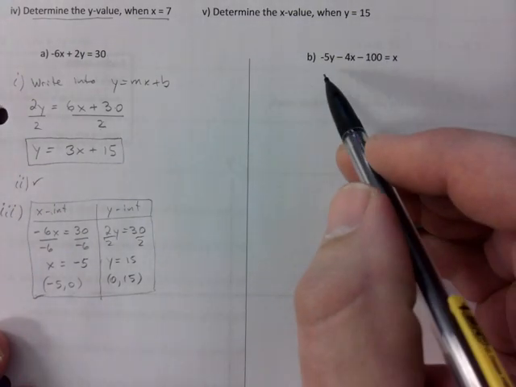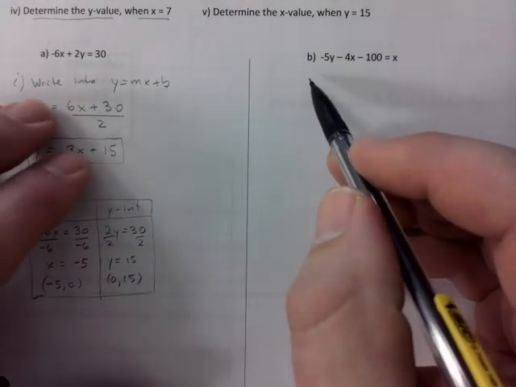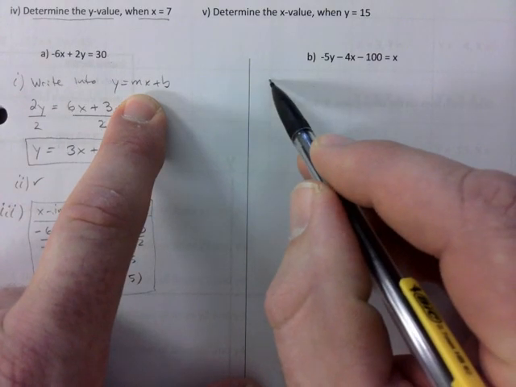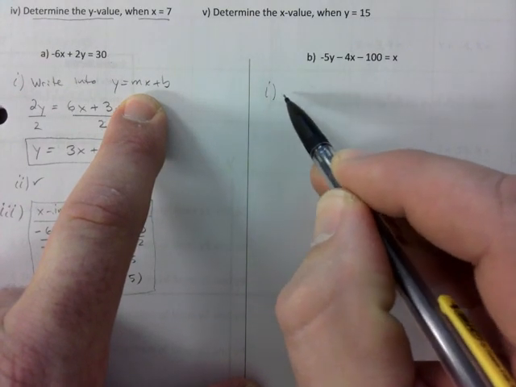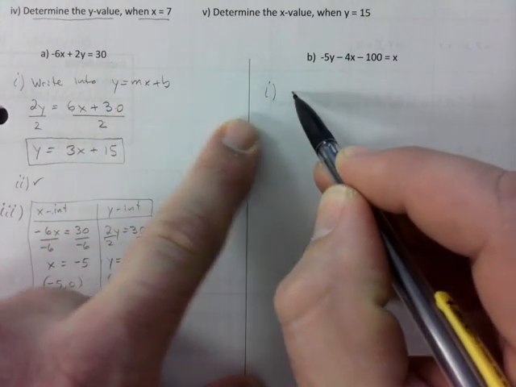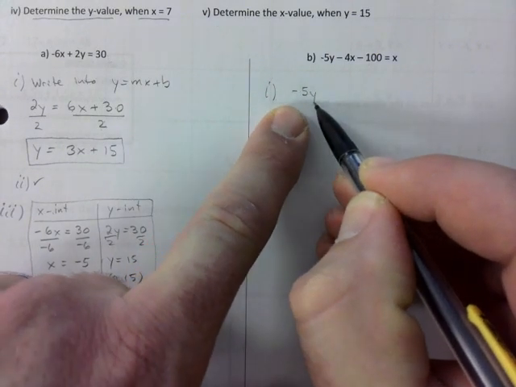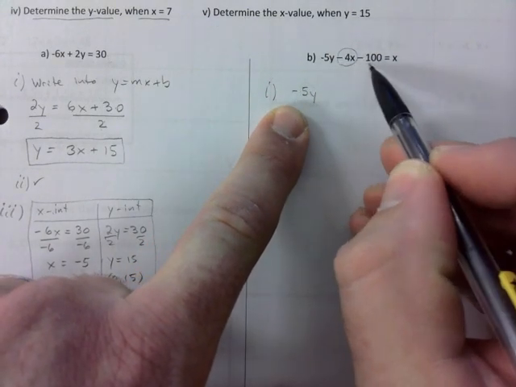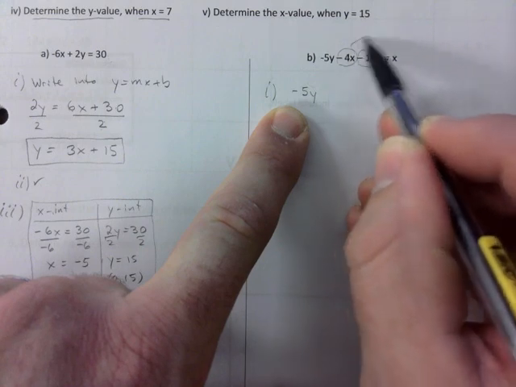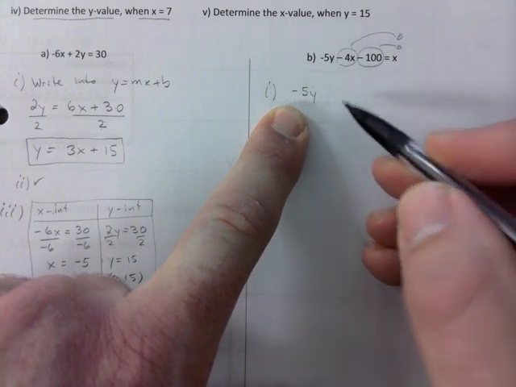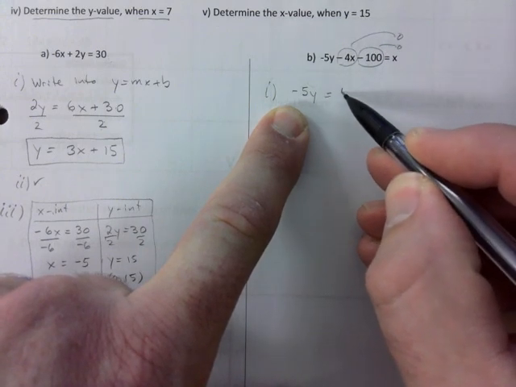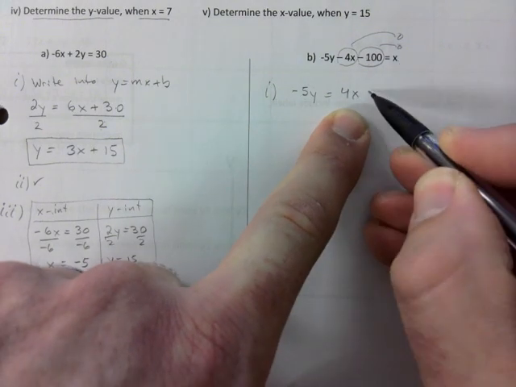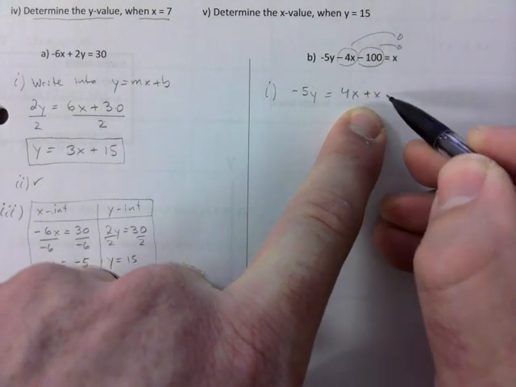So I'm gonna, well, I told you to rewrite into this form, so what I will do is this. I'll just do that first and foremost. So negative 5y stays. This one and this one, these two terms, they go over to the other side, right? So equals 4x plus the x here. The 100 comes over adding.